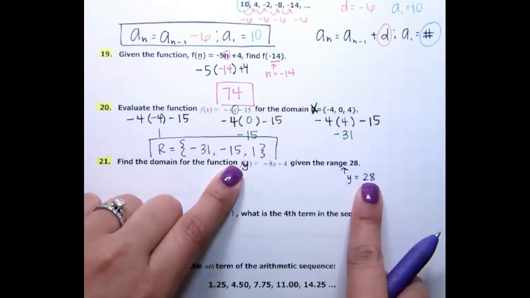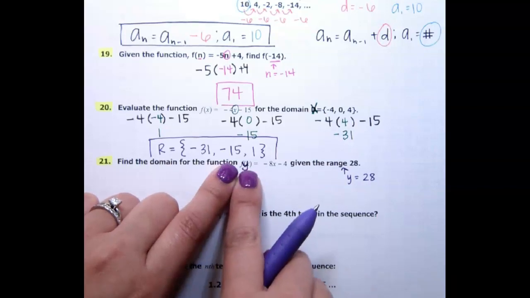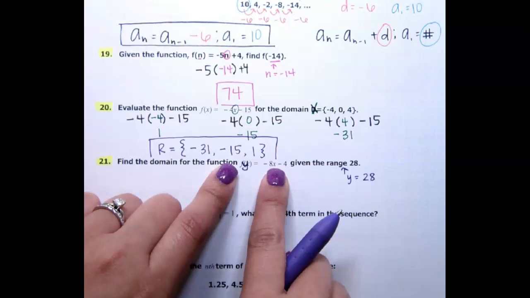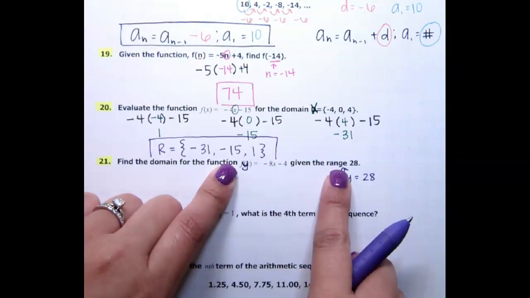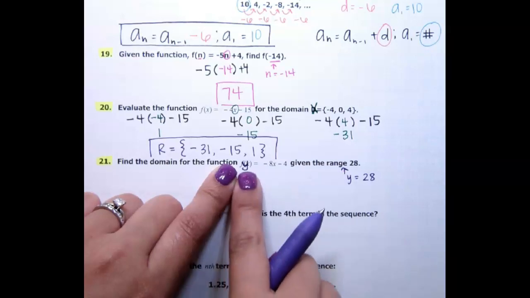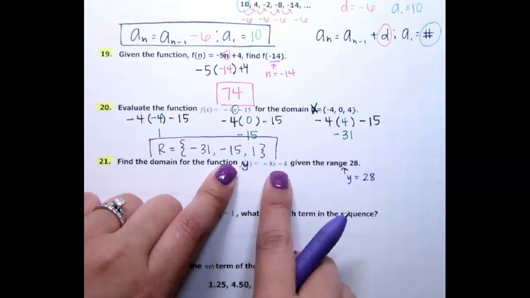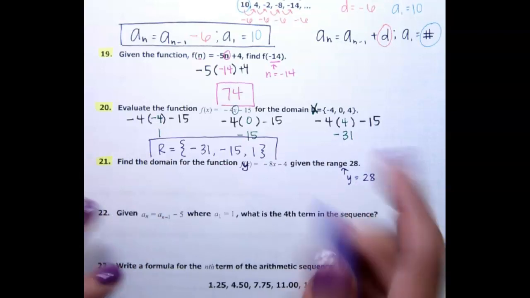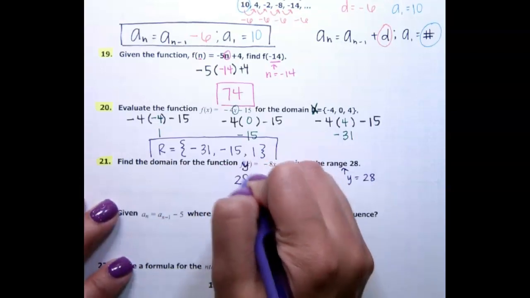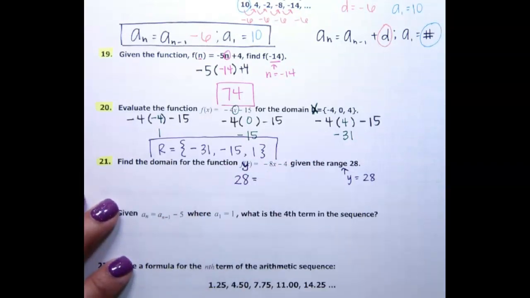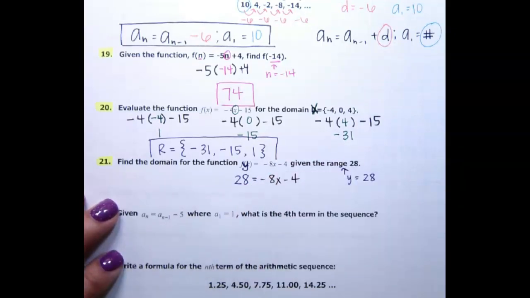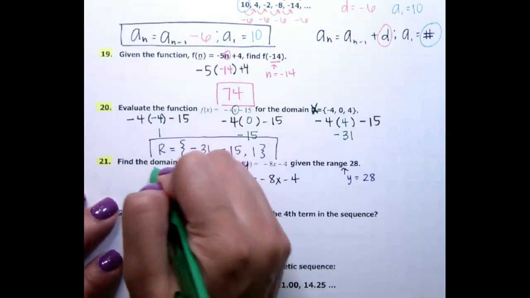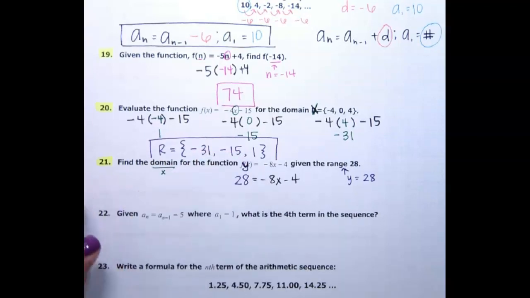Well, if I know that y equals 28, here, where y is, not here. Some of you want to plug everything in for x. No, this time I'm replacing y because they gave me the range. So y equals -8x minus 4. Well, y is now 28, so I'm going to have 28 equals -8x minus 4. They are asking you to find the domain, and domain is x.